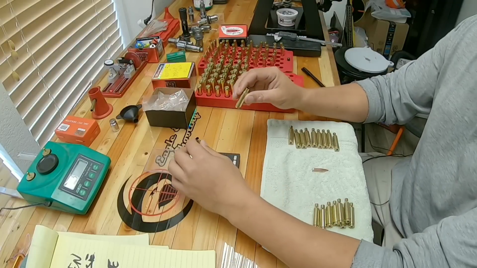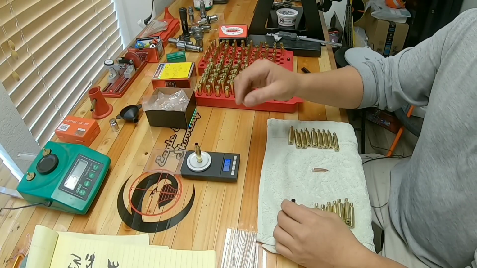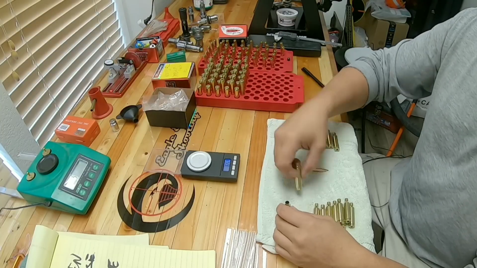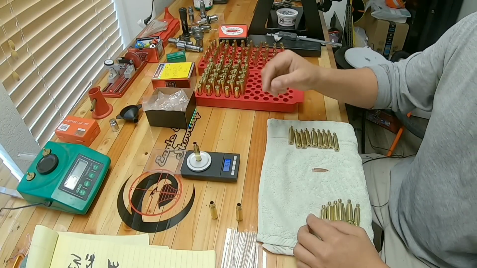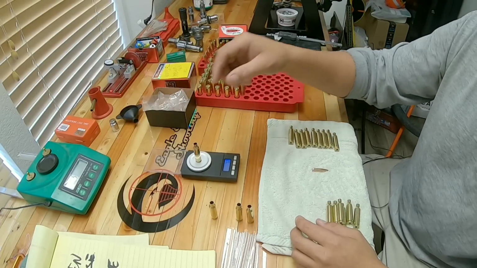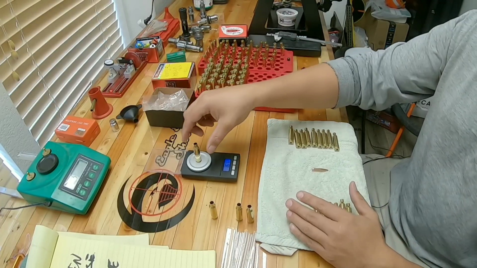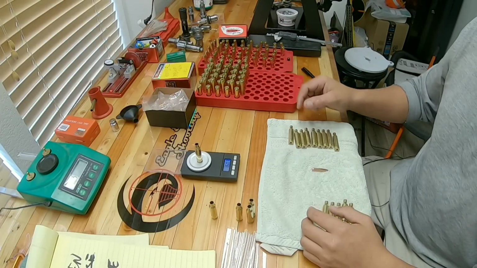So let's go with this one here. That's 160. That one is 160.3. So I'll separate these two and see if I can find one that's roughly the same. 159.2, 161.2. You can see that these are definitely different. Here's 160.3.